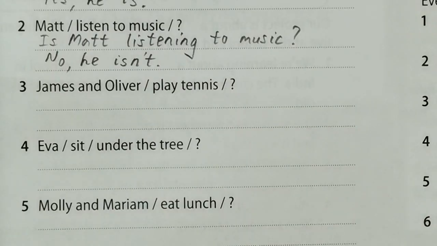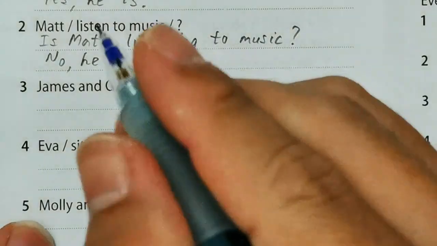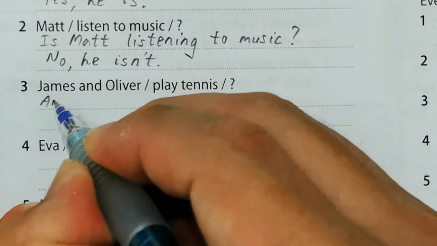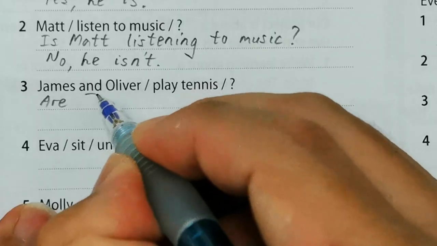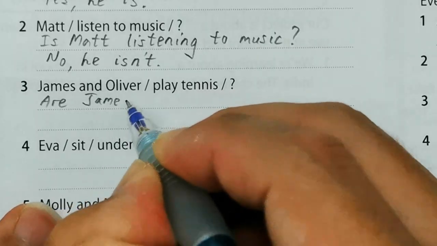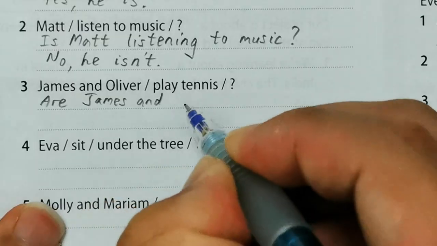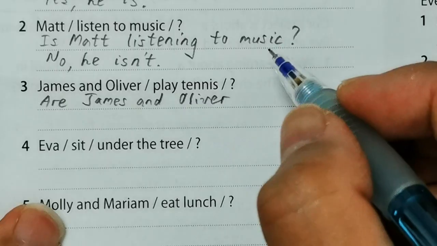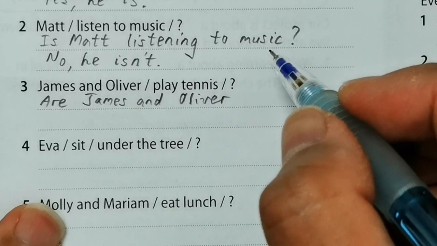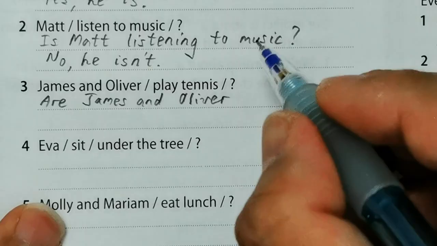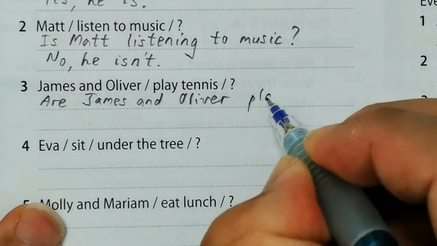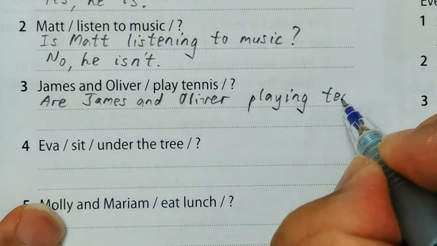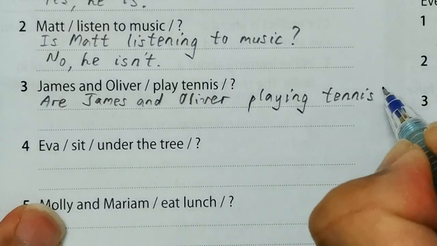And then number 3, we have James and Oliver play tennis. So for this one you need to use the verb to be, are, because there is more than one person here. So are James and Oliver, and you will need to change the verb to continuous form. So playing tennis, and then followed by question mark.